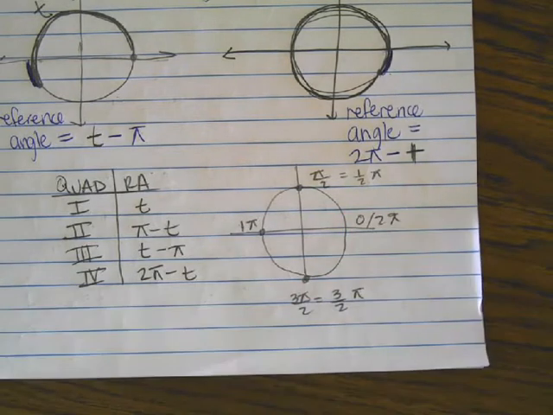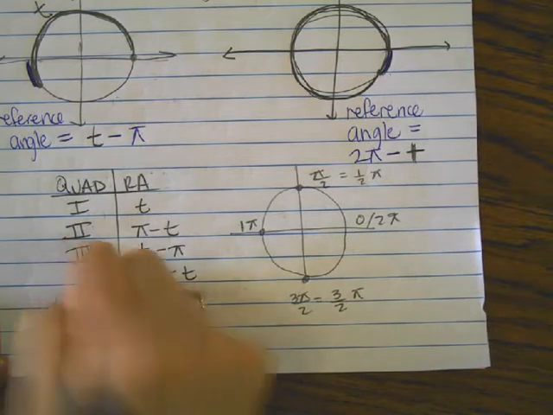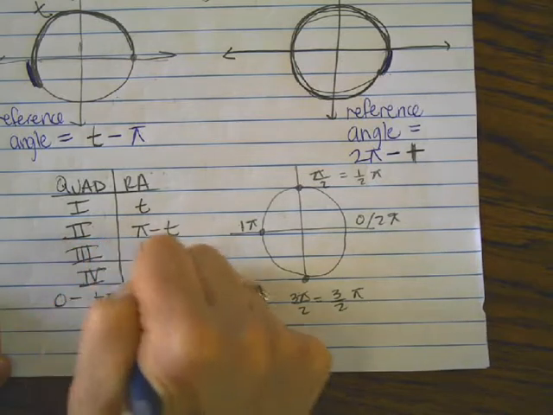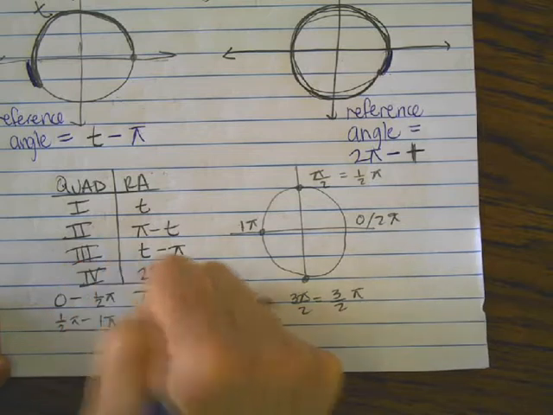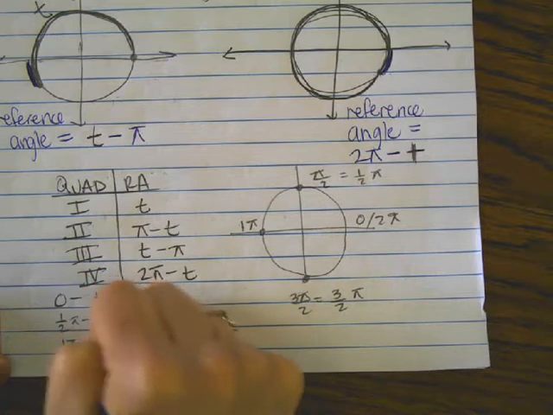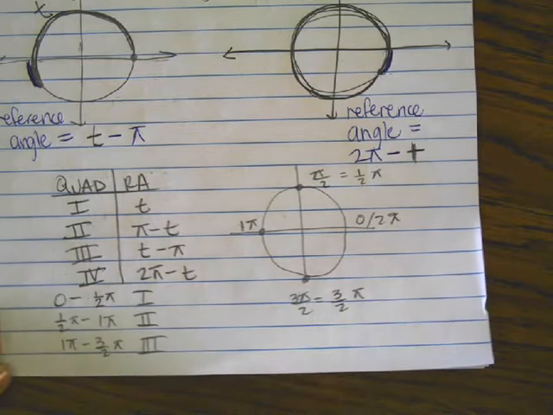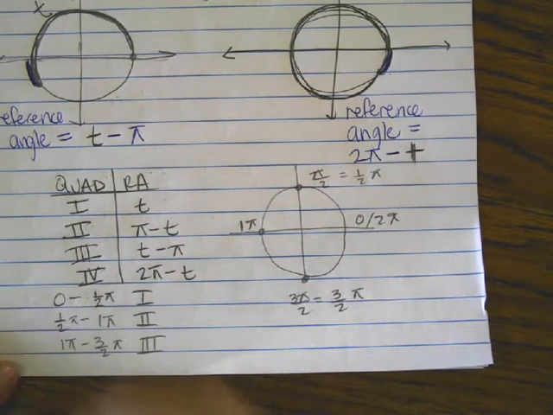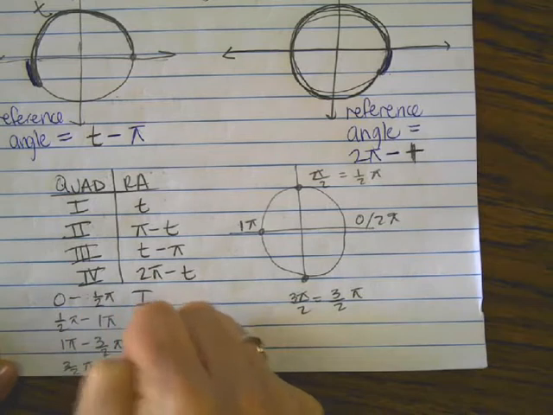So a lot of people have trouble with the pi. What you need to think about is take away the pi. If I take away the pi, if I'm between 0 and 1/2 pi, I'm in quadrant 1. If I'm between 1/2 pi and 1 pi, I'm in quadrant 2. If I'm between 1 pi and 3/2 pi, or 1.5, I'm in quadrant 3. And if I'm between 3/2 pi and 2 pi, I'm in quadrant 4.